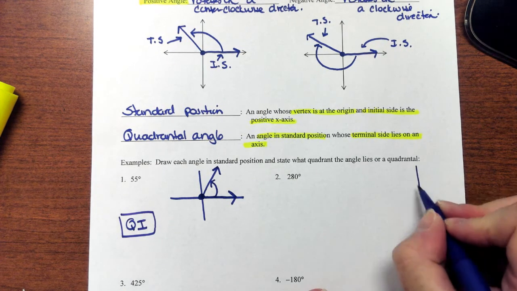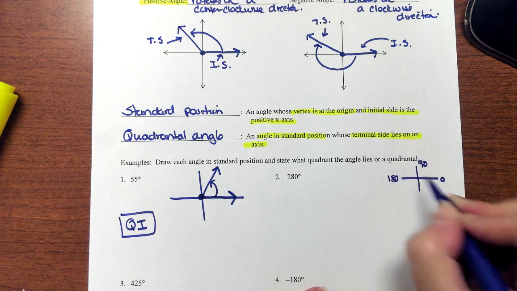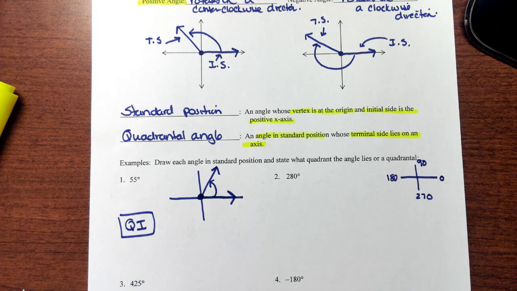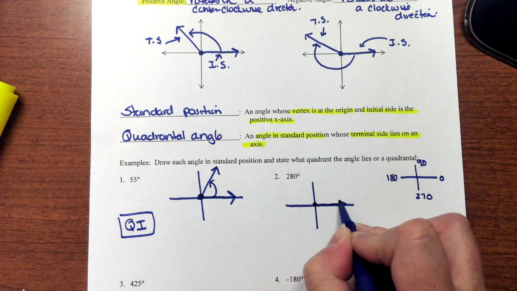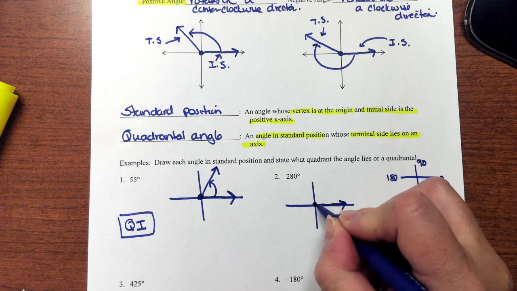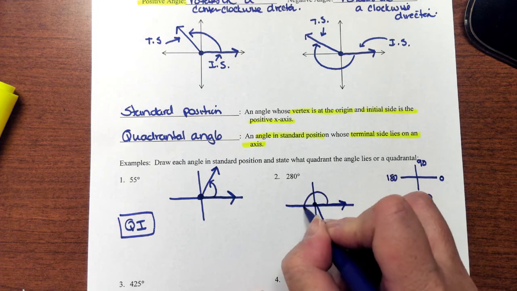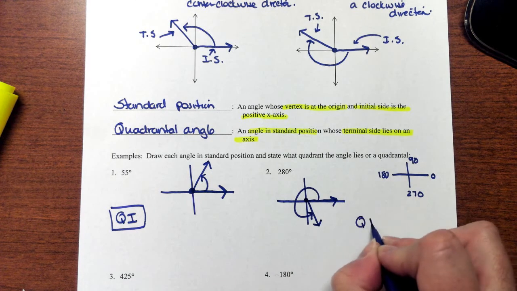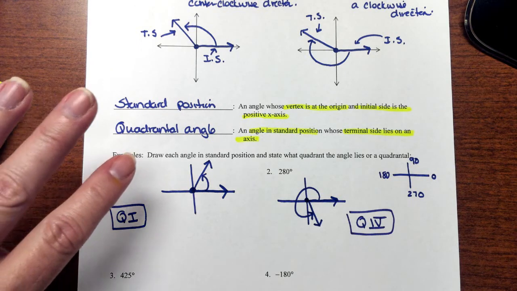When you're sketching angles, here's your 0 degrees, here's your 90. To go another 90 is going to be 180. 180 plus 90 is 270. Use some tick marks to help you figure out where the angles are going to fall. So 280. Again, there's my initial side on the positive x-axis. I know 280 degrees is 10 more degrees than 270, so it's going to be fairly close to that negative y-axis down there. It's a positive angle measurement, so I'm going to show the direction in that counterclockwise rotation. You can see that the terminal side falls in quadrant 4.